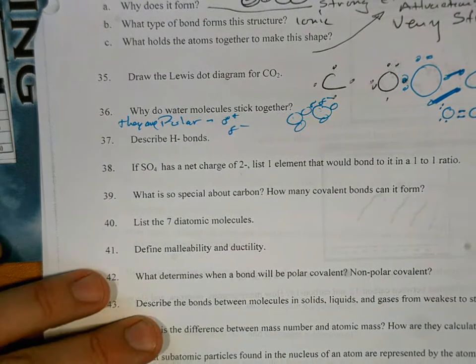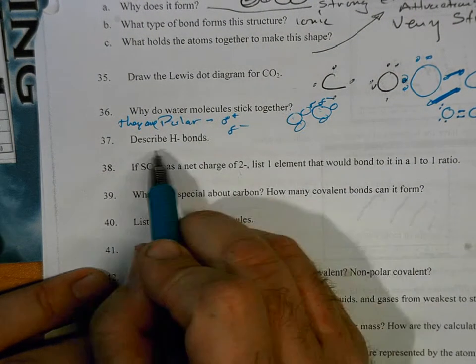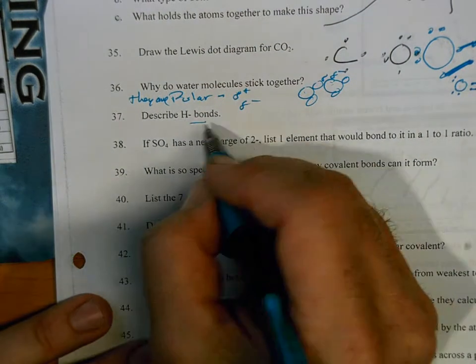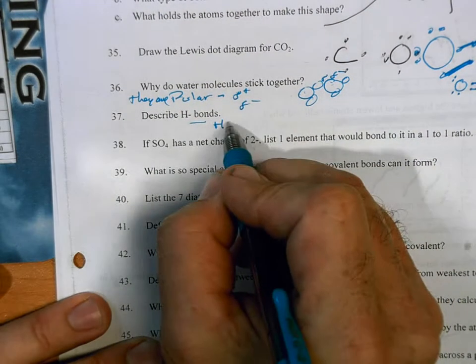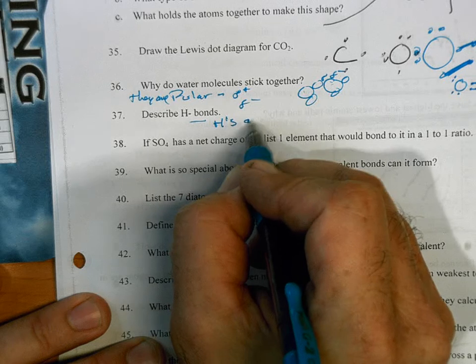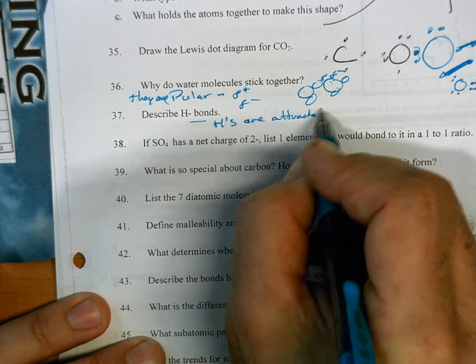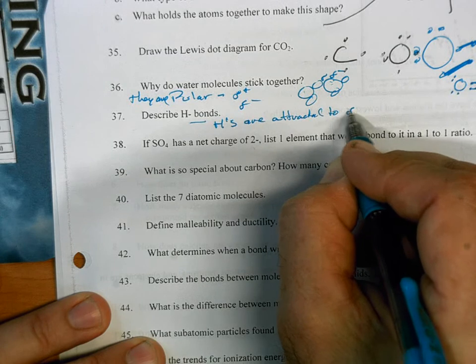Describe hydrogen bonds. Okay, well, we're kind of doing that. Hydrogen bonds are not truly a bond where electrons are being shared. It is hydrogens attracted to partial negative charges.